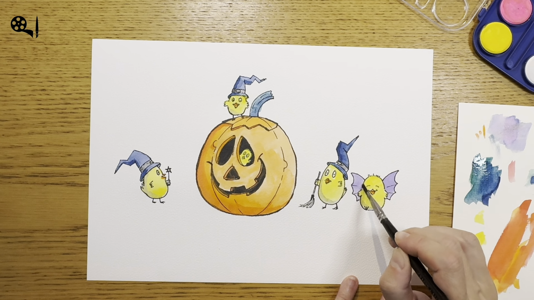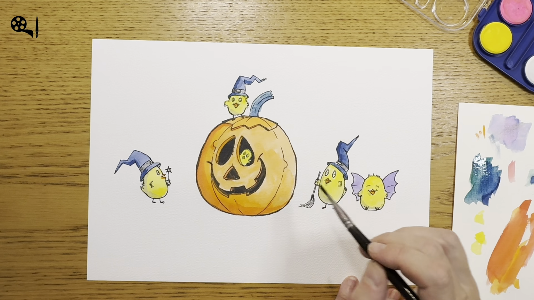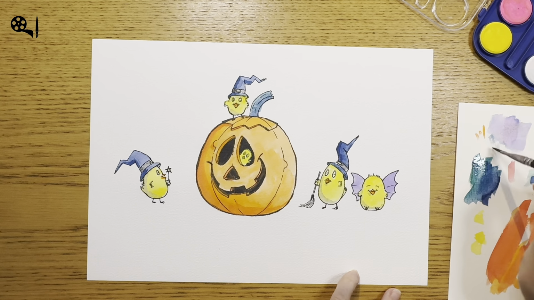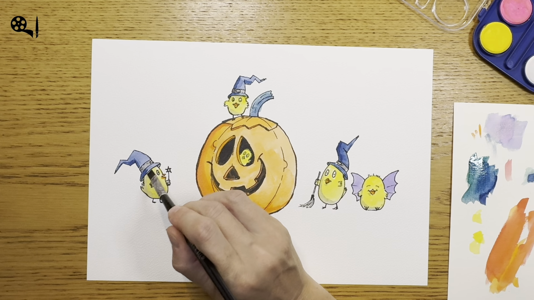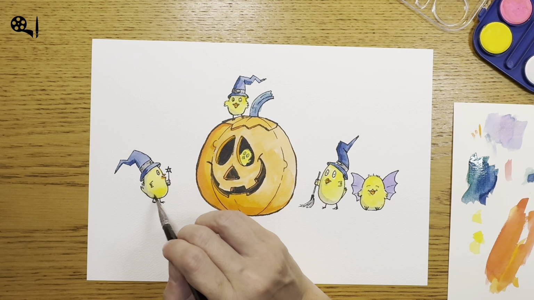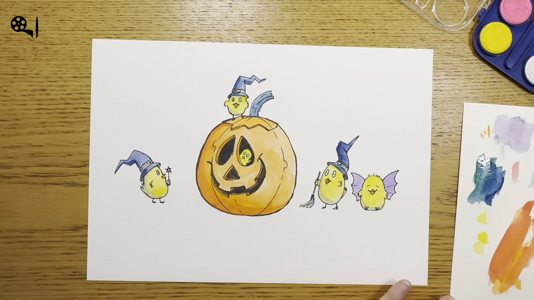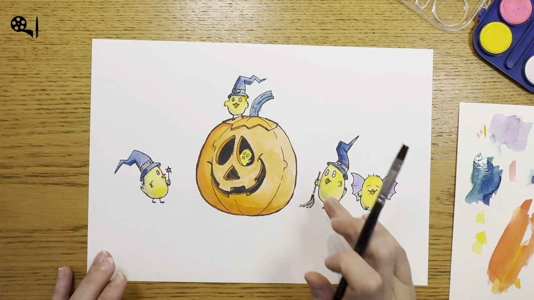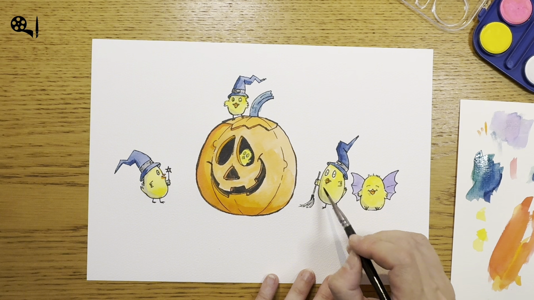Voila, there you go. So that gives you an idea. Little shadow of the beak, boom, boom. Little shadow of the hat. There you go. So it gives them a little bit of 3D effect, doesn't it? So this is well lovely, isn't it? So we are having our lovely little one here.